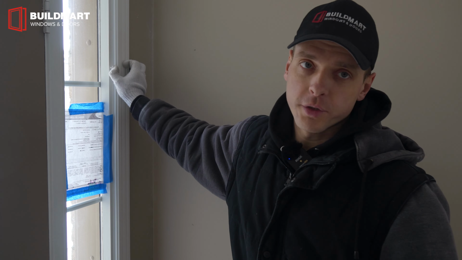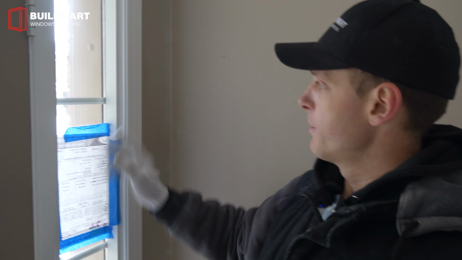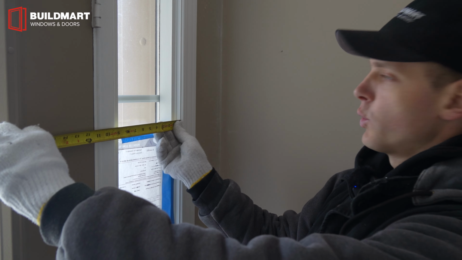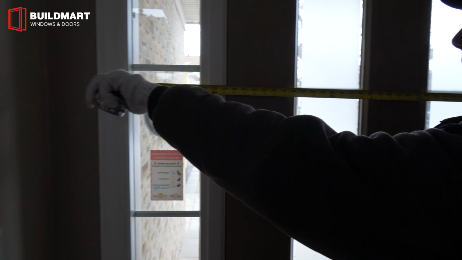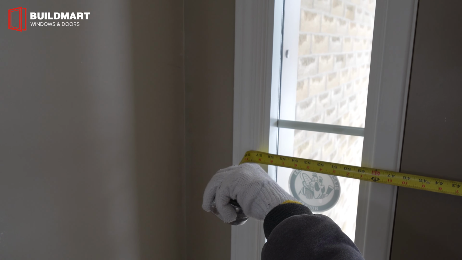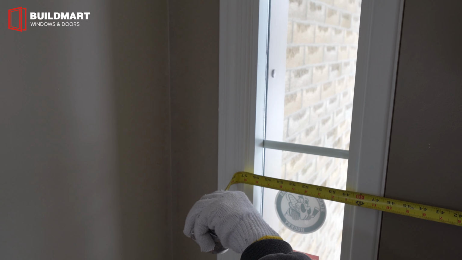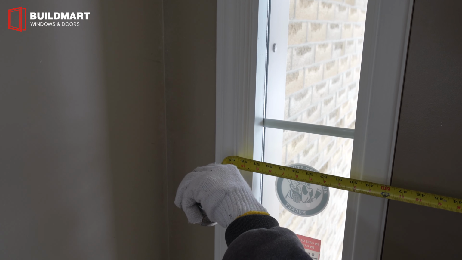The frame of the door is usually about 3/4 of an inch. So what I can do is I can measure from inside of the door frame to the inside of the door frame on the other side. In this case, it's 57 inches. So I will add 3/4 of an inch twice. So 1.5 inches. In other words, we get 58.5 inches of width.